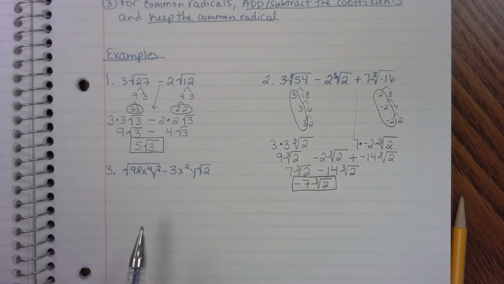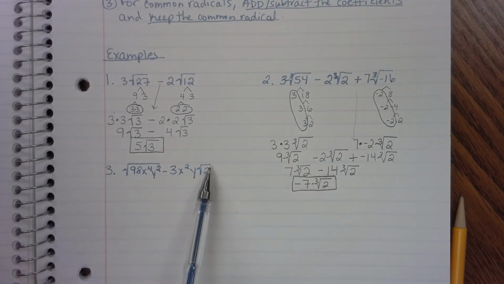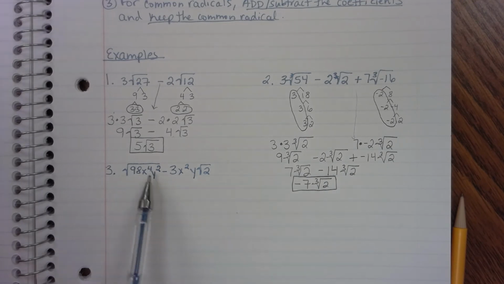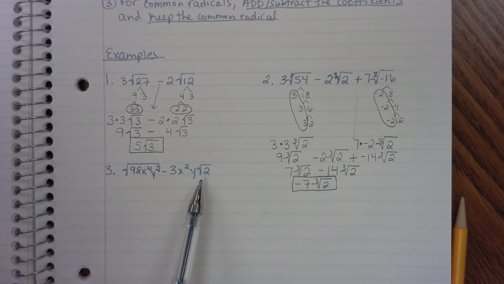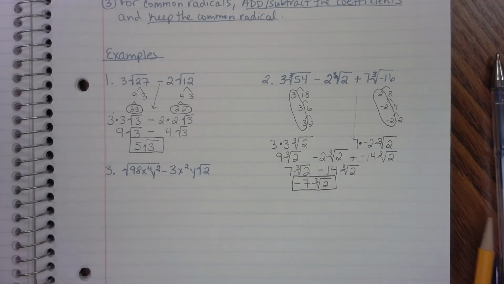So when I see a problem like this, I'm hoping that what I'm going to be left with on this side is just a square root of 2. Otherwise, I'm simplifying and not being able to add or subtract.